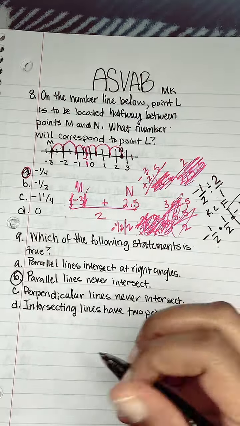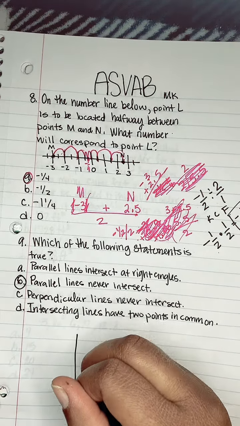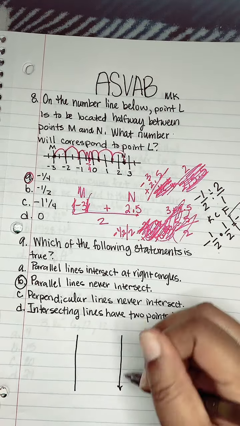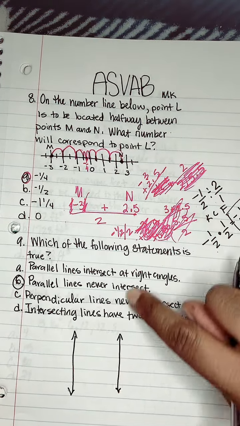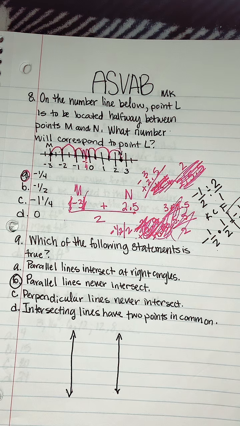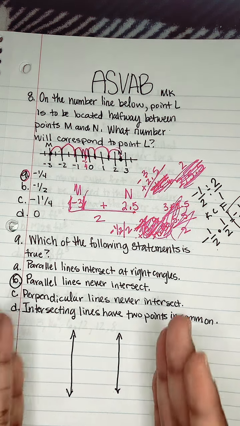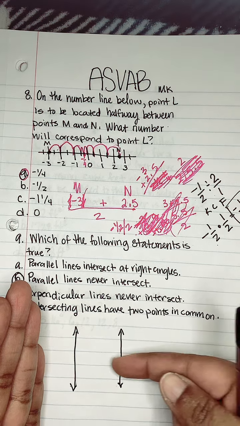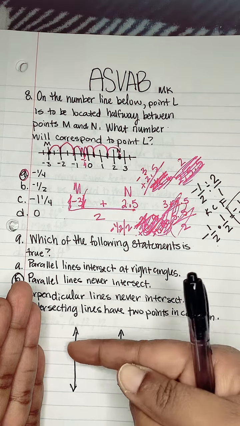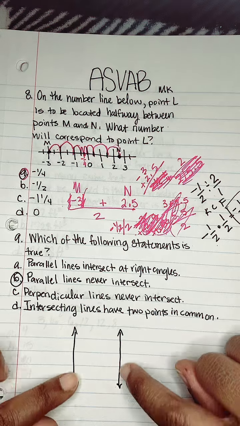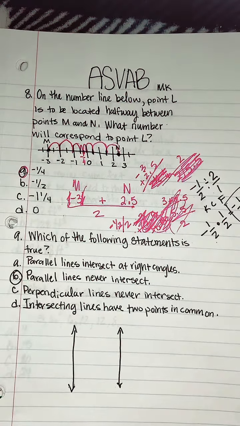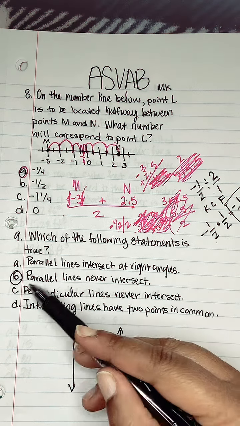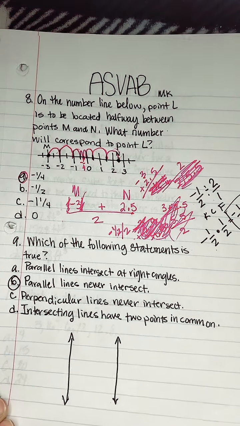And B is true. So when you think about parallel lines, like if this is parallel lines, I'm drawing these, they will never intersect each other. They always go straight. Like think about if you live in a small town, if you have parallel streets to each other, you have to cross another street in order to get to this street. Unless you'll just be driving side by side the whole entire time, because they will never intersect. Okay, so B is our answer for that one.